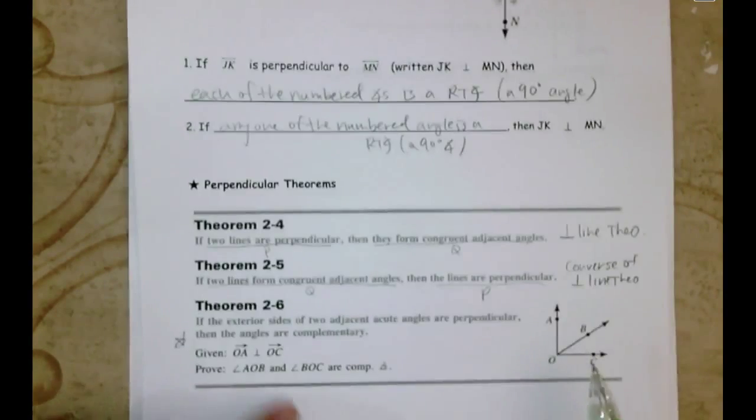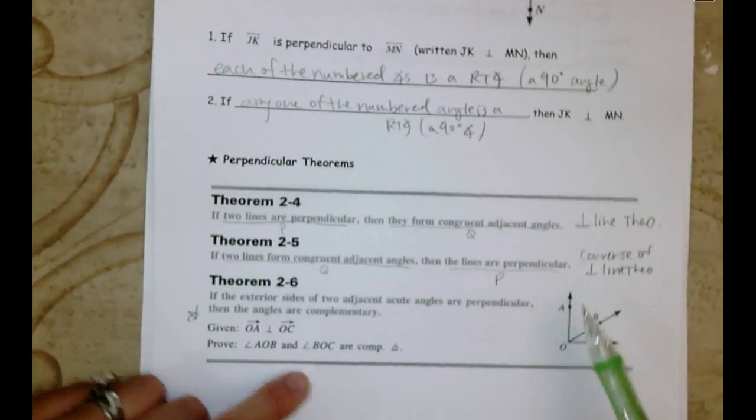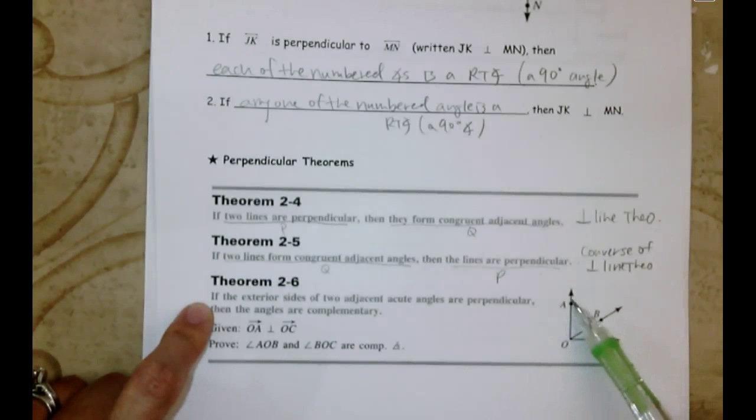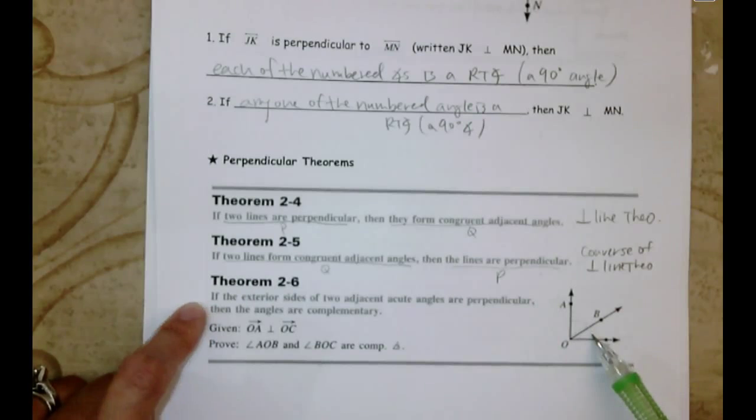And 2.6 is a little different. It says if the exterior sides of two adjacent acute angles are perpendicular, then these two angles are complementary. Remember, complementary means they add up to 90.